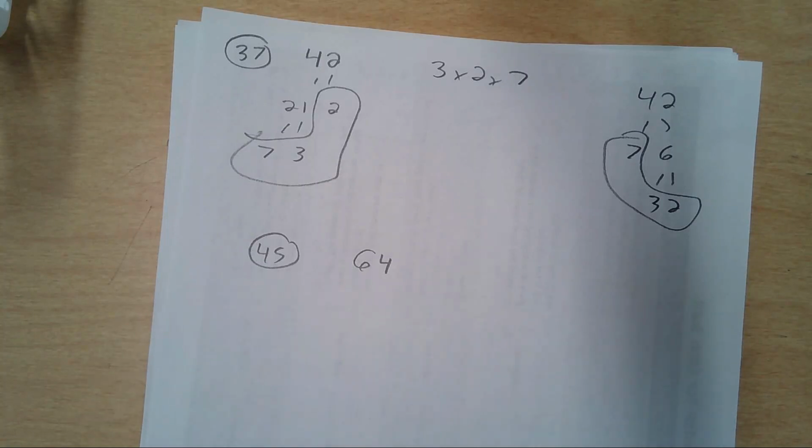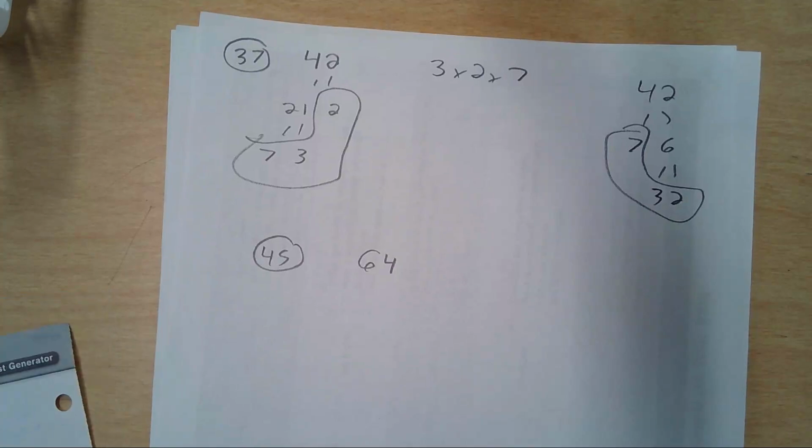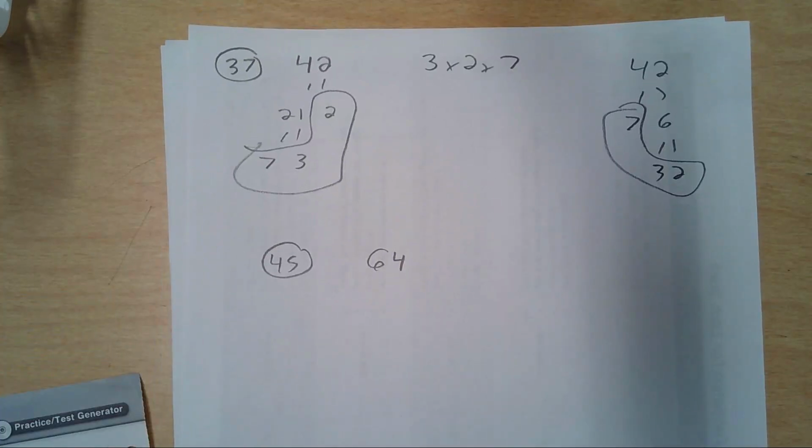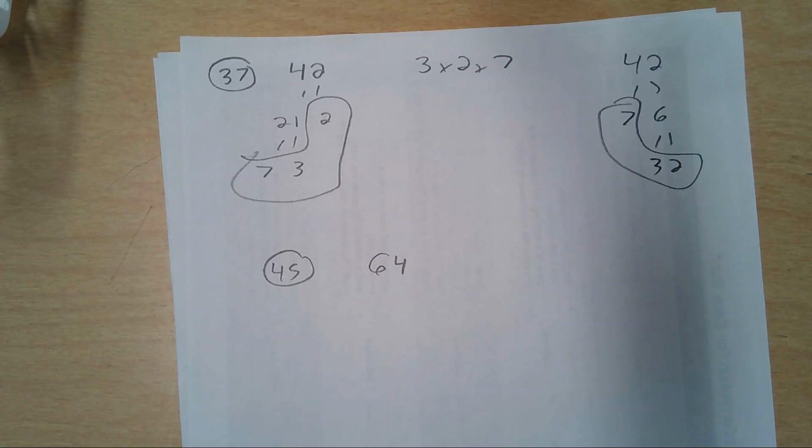Most of these you'll probably need to make trees for, but the prime factorization is useful for larger numbers, because we're going to get into simplifying fractions, so we're going to need to be able to divide things and write equivalent fractions, and we'll need to know common factors.